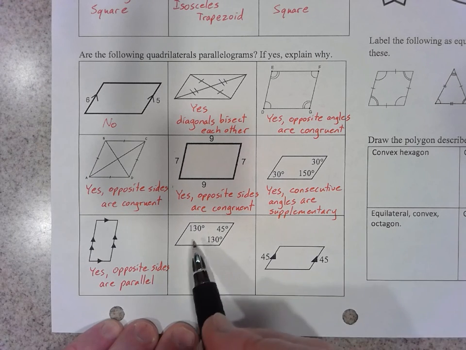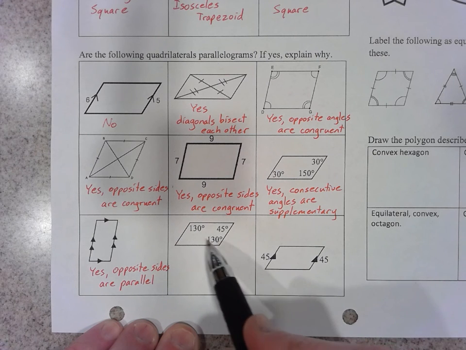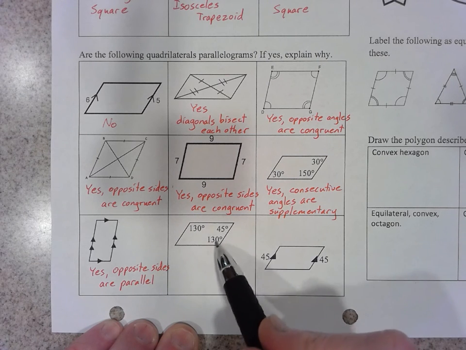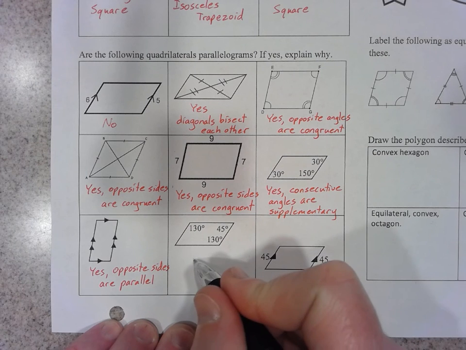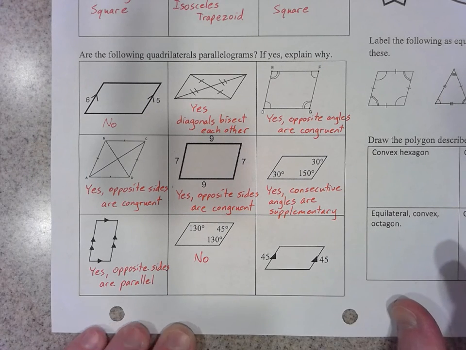The next one, again, I don't have opposite angles, or both sets of opposite angles, but I have consecutive angles. 45 plus 130 is 175, not supplementary, not adding up to 180. So no, this is not a parallelogram.